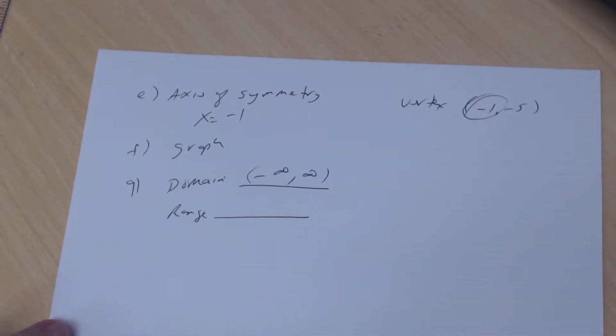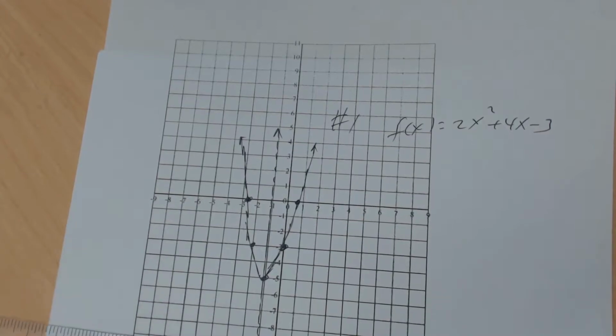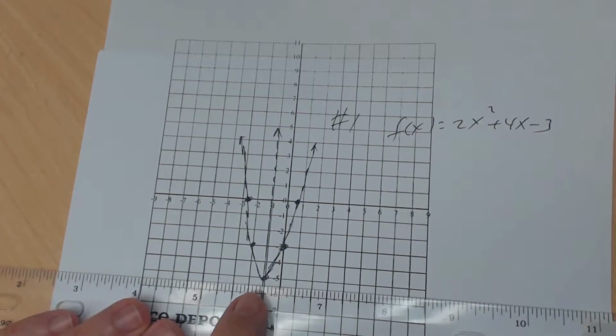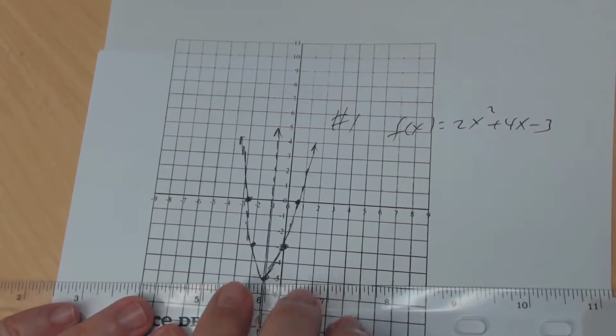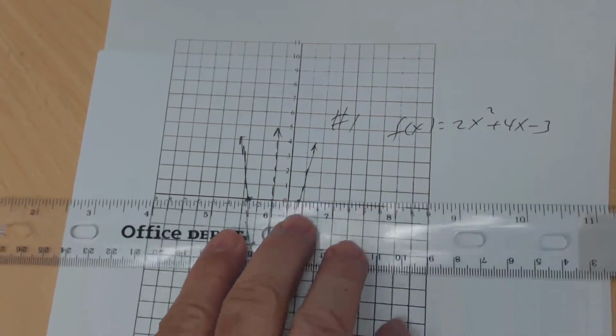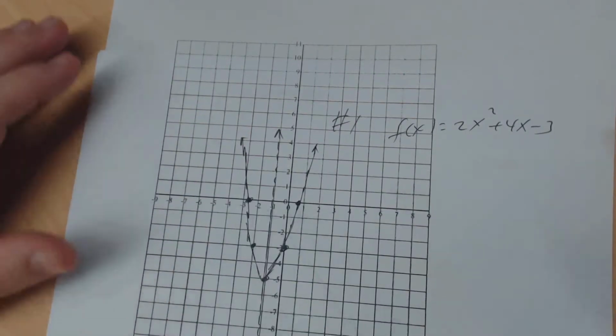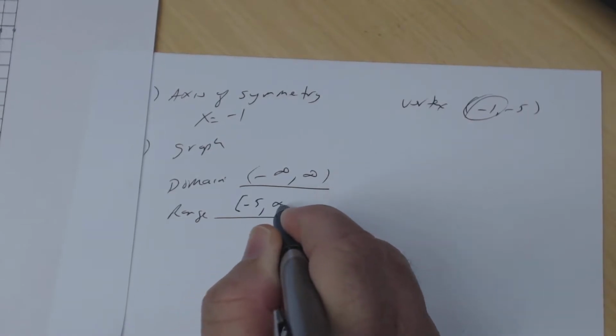The range was not the same, though. The range depended on whether you had a maximum or minimum. So this is a minimum, so you can go along the y-axis. It touches the minimum point at the y value of -5, and you're going all the way to infinity. So it's bracket -5 to infinity.